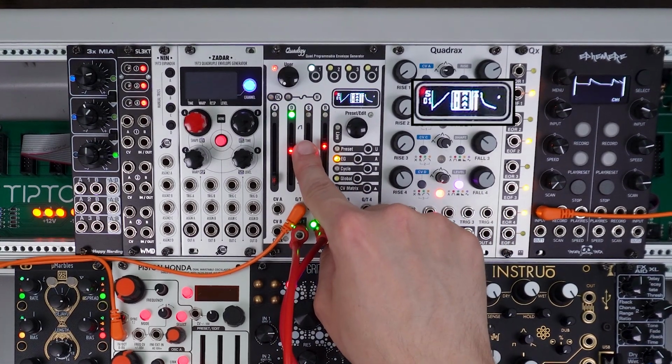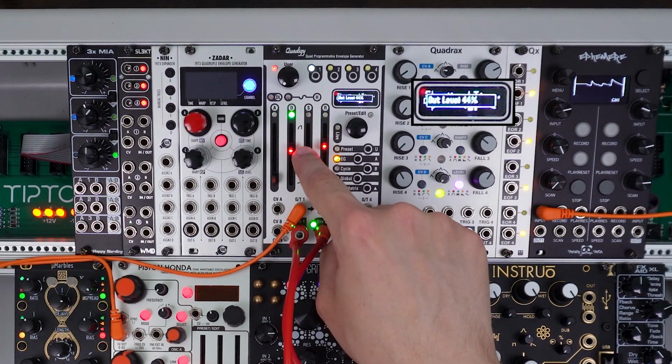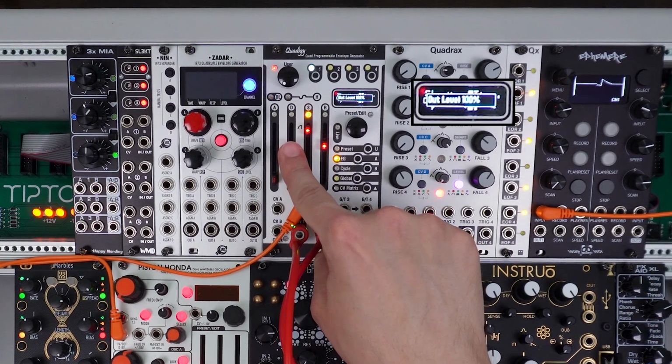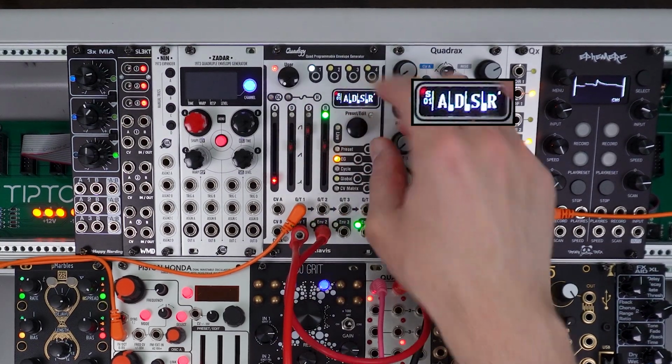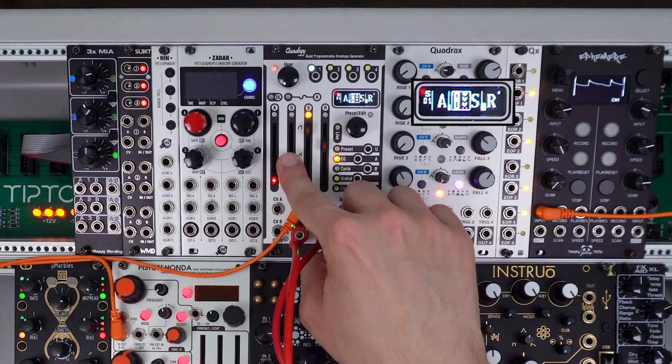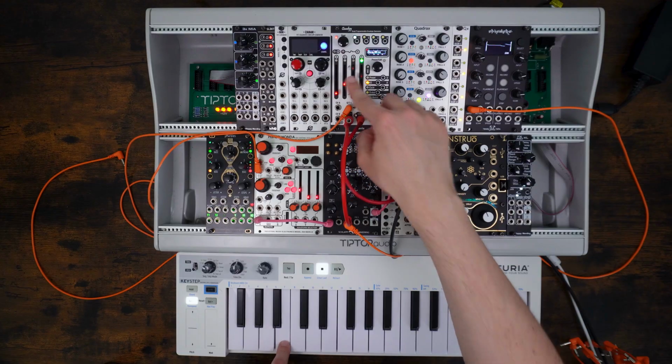And here's a quick example of how I normally use the Quadigy. I switch between the ADSR and the shape screen to fine-tune my envelopes. And you can also press the top encoder to preview those envelopes.